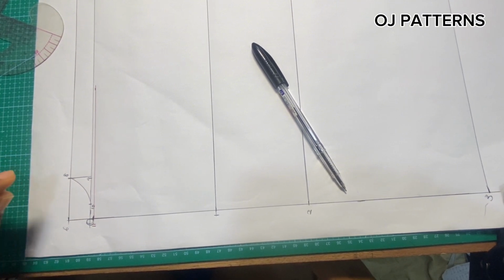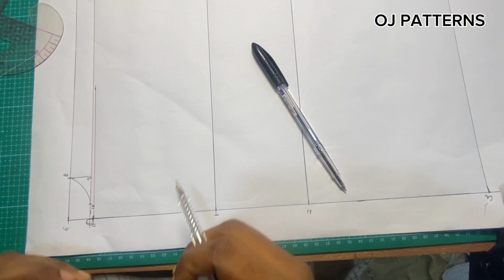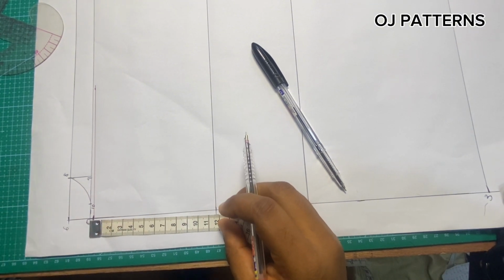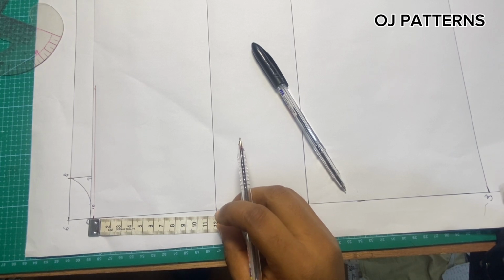0 to 12 is 1/5 the measurement 0 to 1. So what we want to do is check what we have for 0 to 1. 0 to 1 is 23.5. So you measure what you have, 23.5 divided by 5. Let me repeat that again.